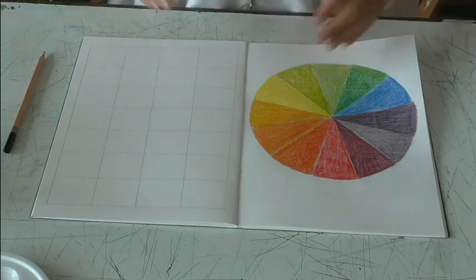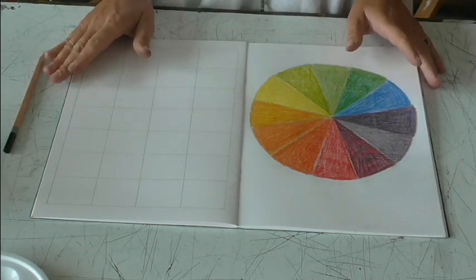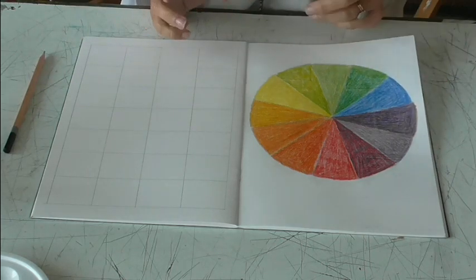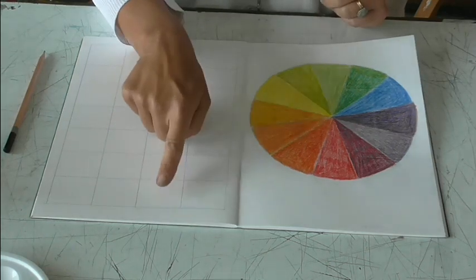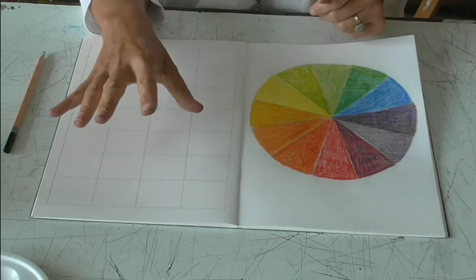Okay, what we're going to do today is have a look at creating some colour ladders. And these ladders are going to explore different types of colour, and we're going to look at hues, tints, shades and tones. And for each one we're going to use a different material.